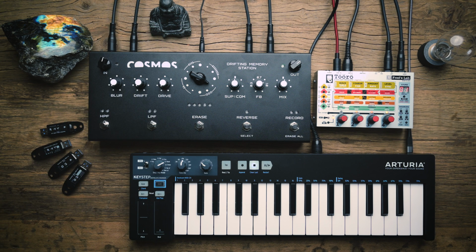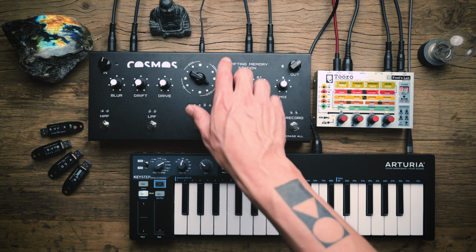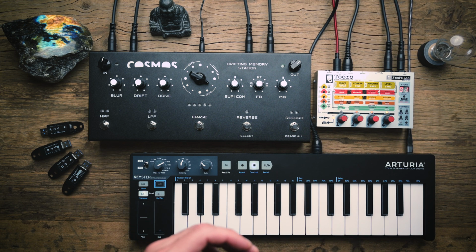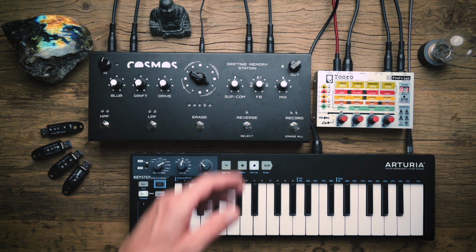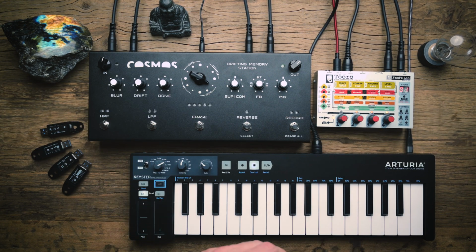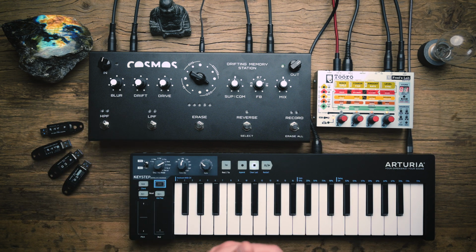What I thought in my head was, maybe I can make a texture like I do with the original firmware, and then make a loop with that texture and incorporate it with a more rhythmic part. So I tried it and it worked out pretty great. I lost the loop because I disconnected the power, but I will try to recreate something similar now. Of course it's the Cosmos, so it will not be the same, but I can try to create something.